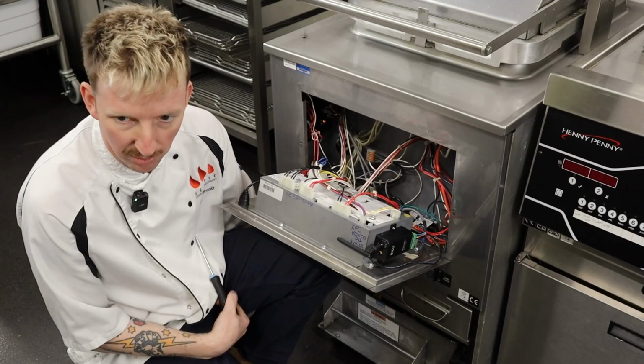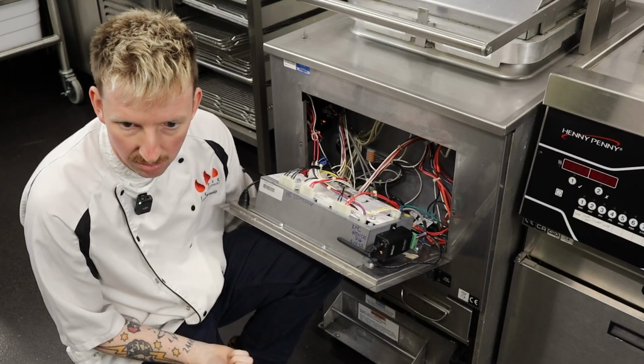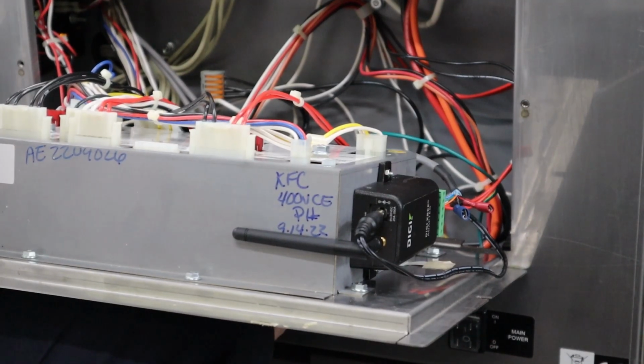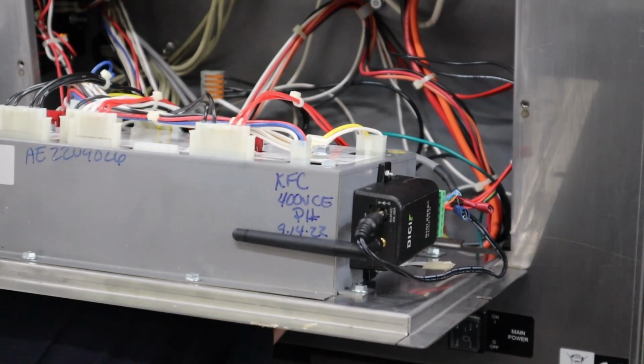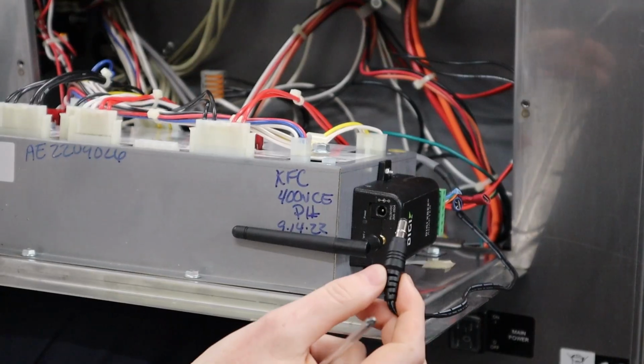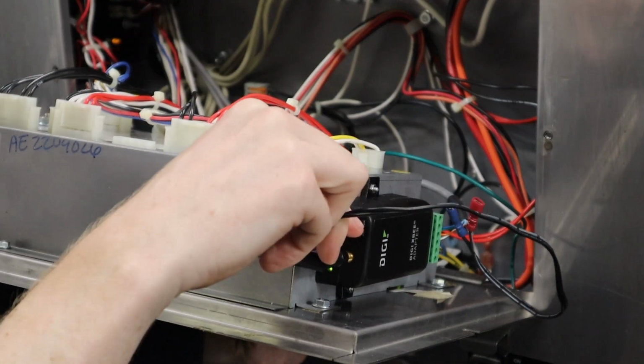So we've found our radio on the side of the controller here. We've got our antenna and we've got our power cord here. Now, there's no power going to this radio because I don't have either of the lights illuminated. So let's play with our power cord here. Oh, it's not locked in place. Let's plug the power in.